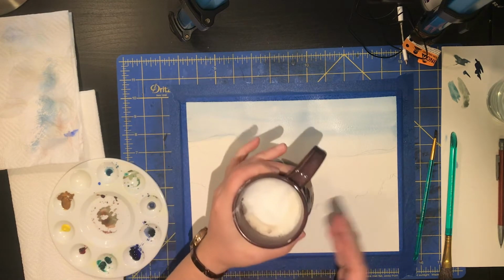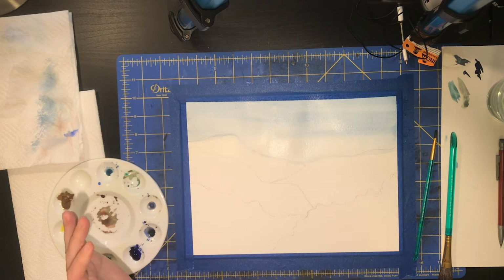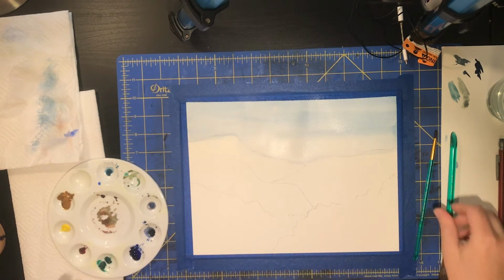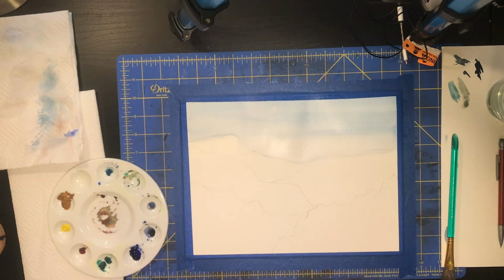Okay, coffee. It's important to have a latte when you're painting. Because that'll keep you going. Well, keeps me going.